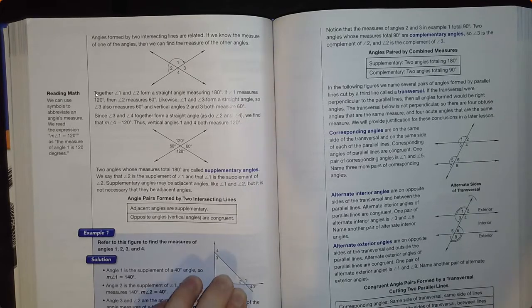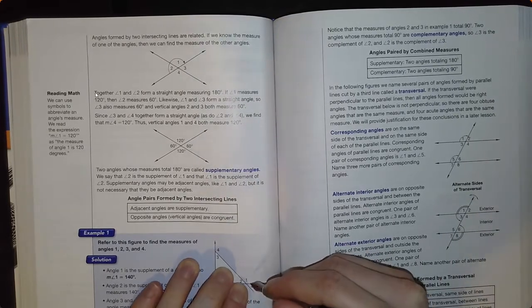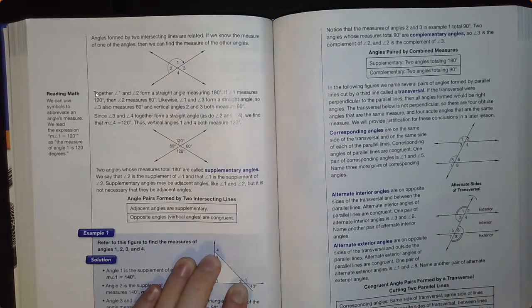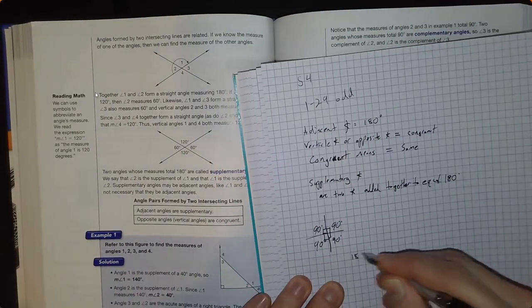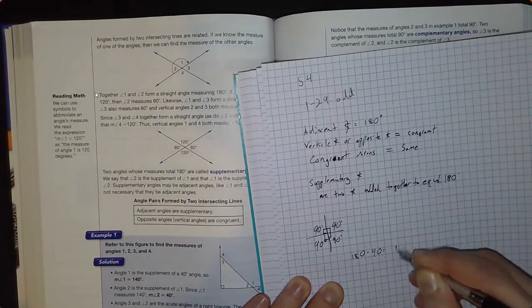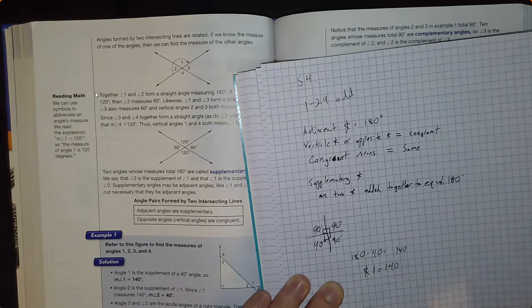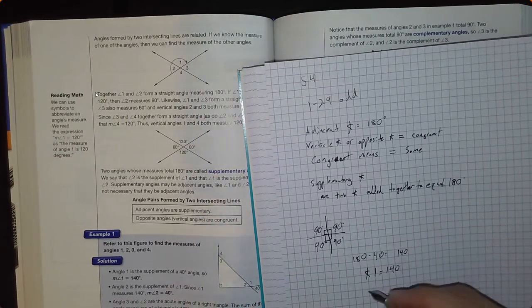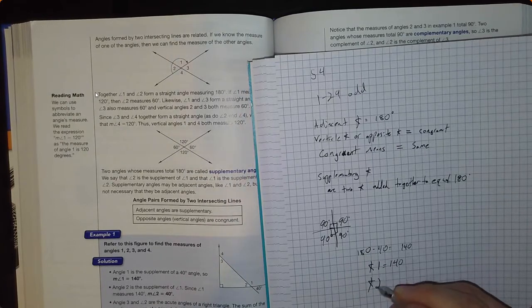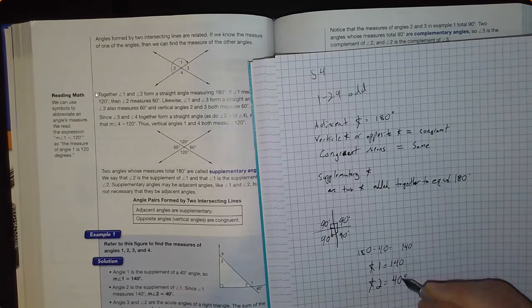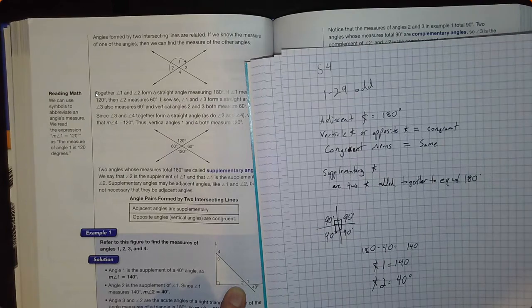When we're looking at this, 40 and angle 1 must equal 180 degrees. So I take 180 minus 40, and that gives me 140. Angle 1 equals 140. Angle 2 equals 40 degrees because they are opposite angles, vertical angles.